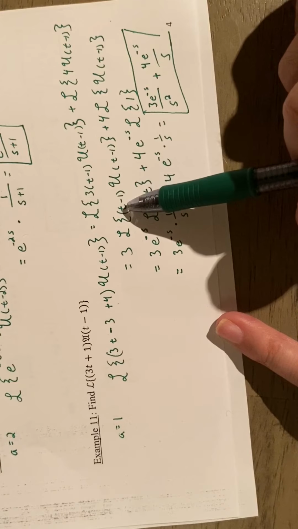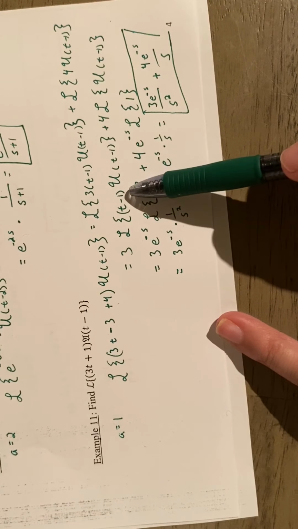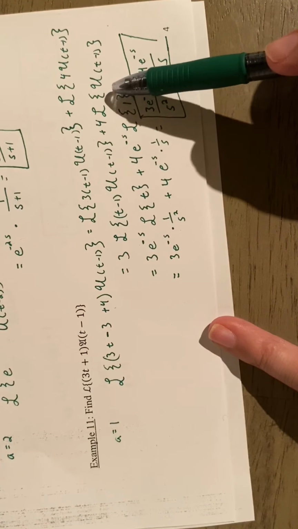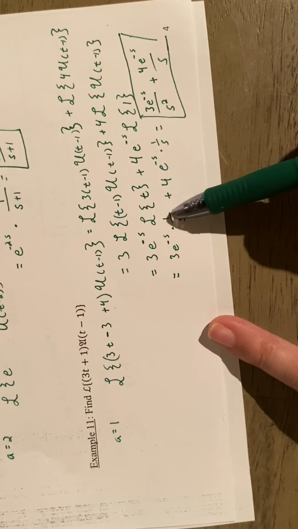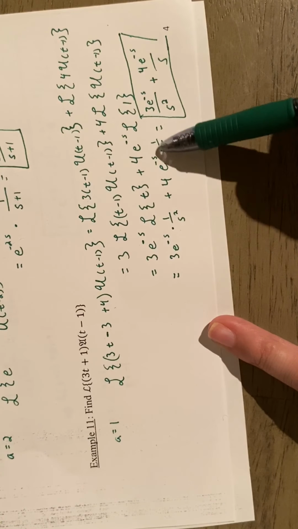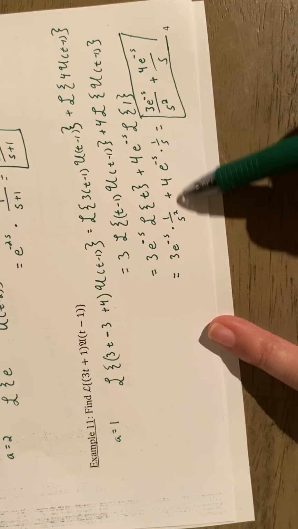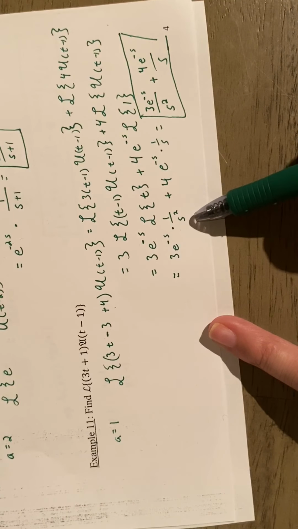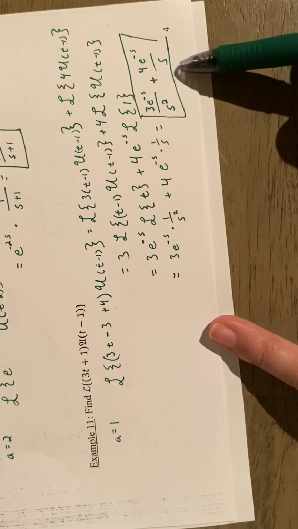T, because that's t minus 1, and then 1 because the function is just 1. Laplace transform of t is 1 over s squared, Laplace transform of 1 is 1 over s, multiplied by e to the negative s, and 3e to the negative s, and I get 3e to the negative s divided by s squared, plus 4e to the negative s divided by s.